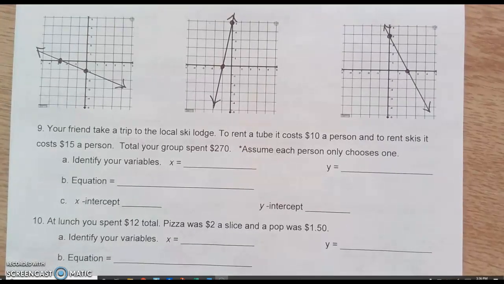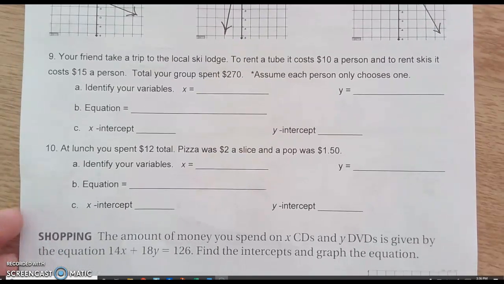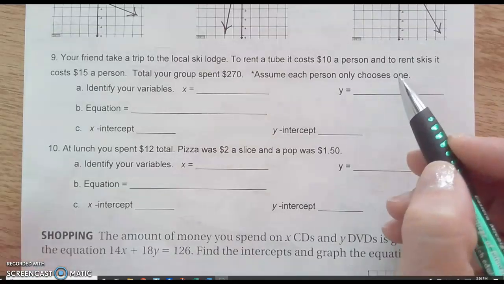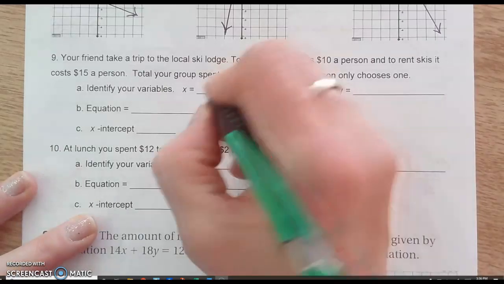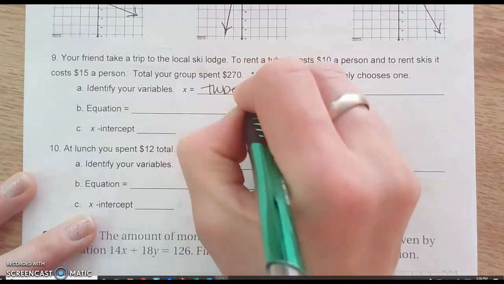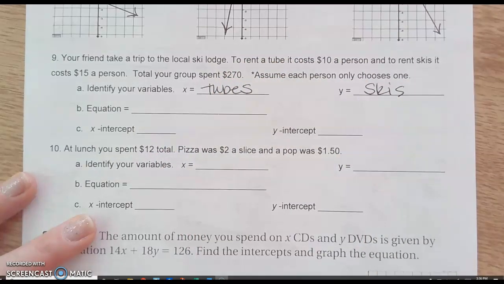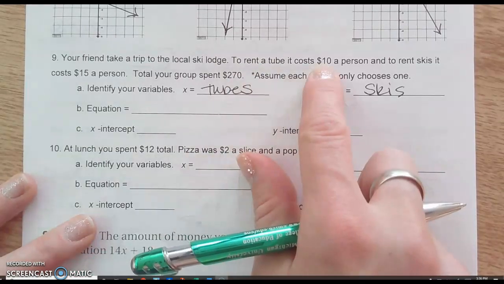This says your friend takes a trip to the local ski lodge. To rent a tube is $10. To rent skis is $15. Your total group spent $270. So assume each person only got a tube or a ski rental. All right, so we have two variables. We are renting tubes, we'll call that x, and we are renting skis, we'll call that y.